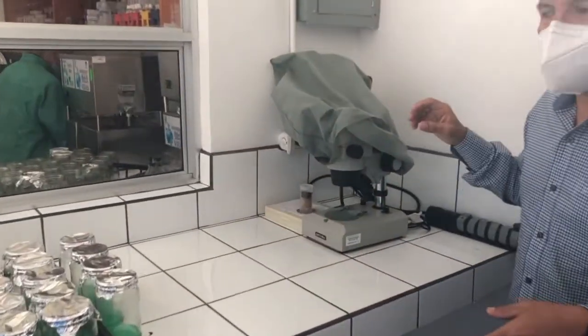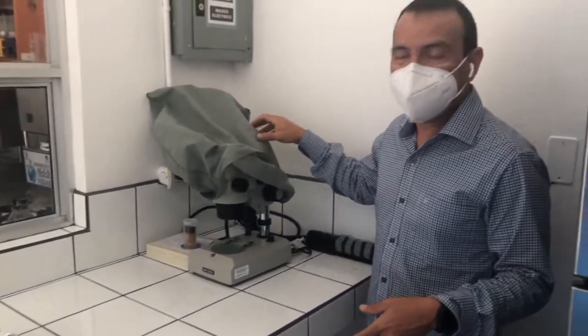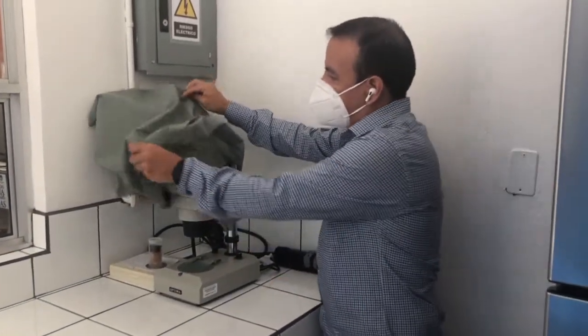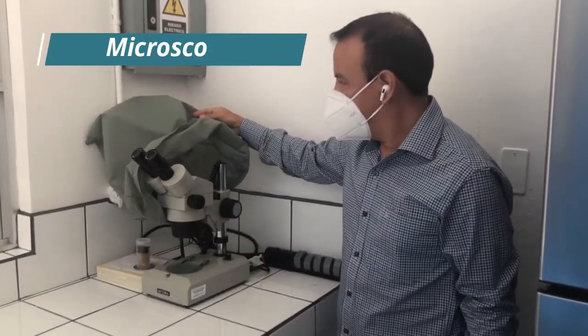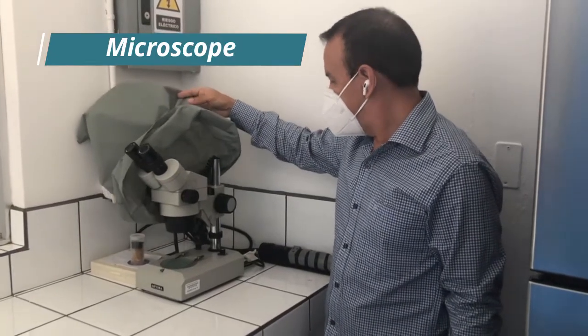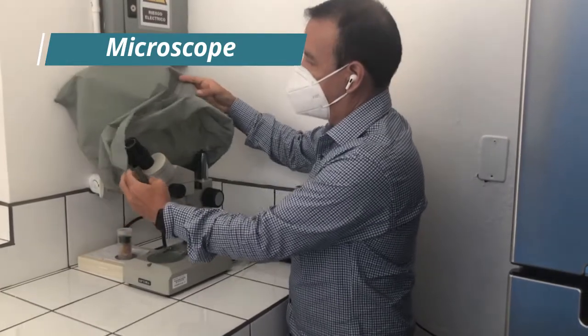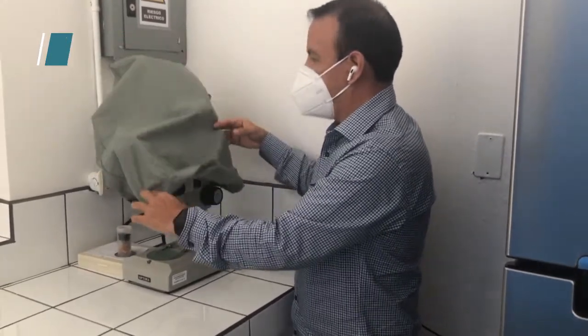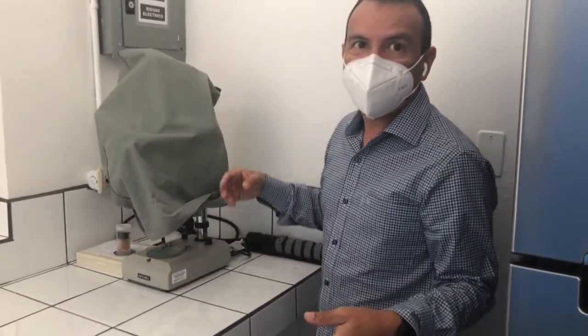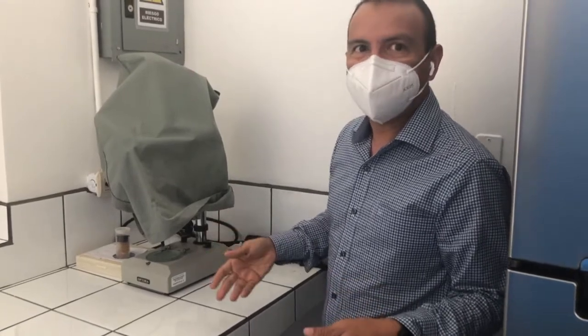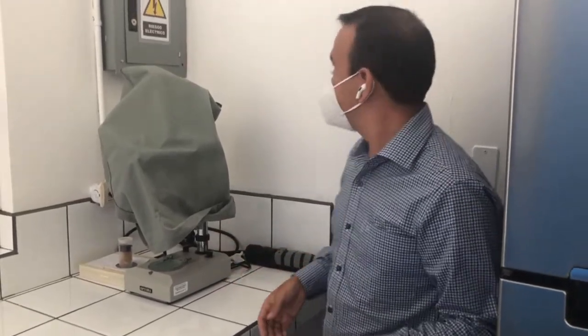Oh, here we have another microscope. It's important when we cut the pieces and also when we have to check for some other things, just like fungus and things like that.